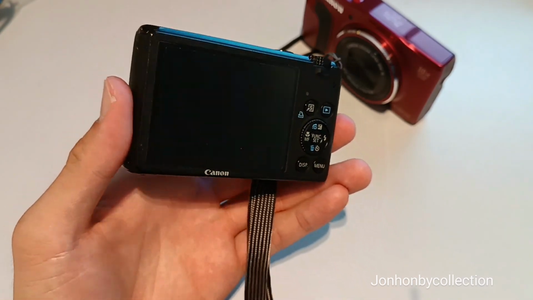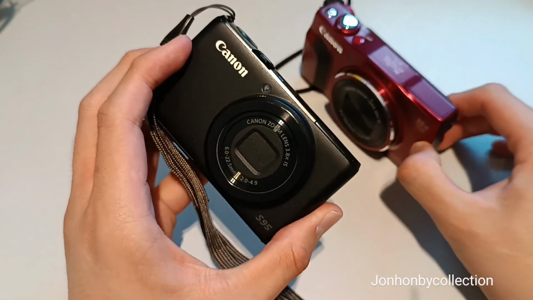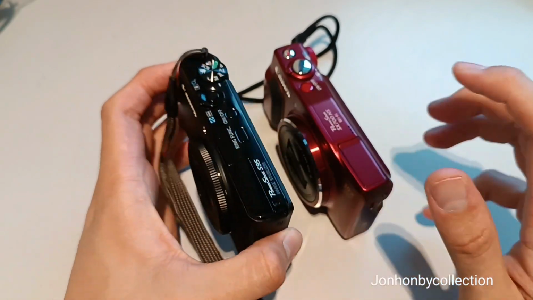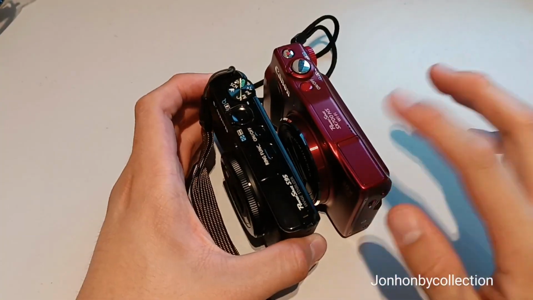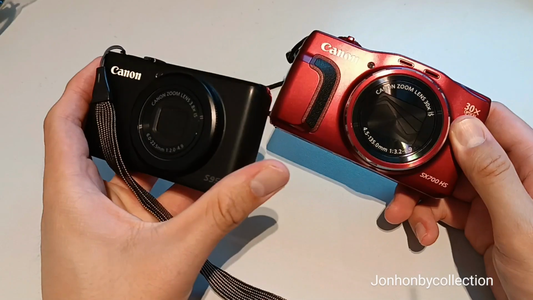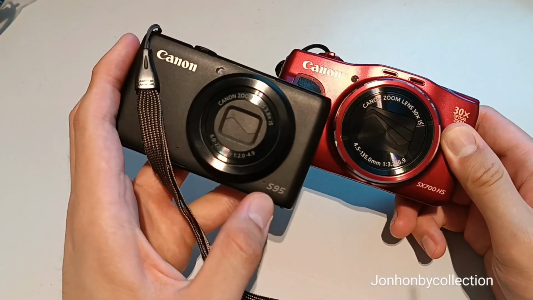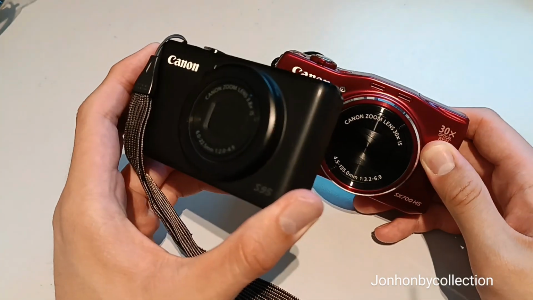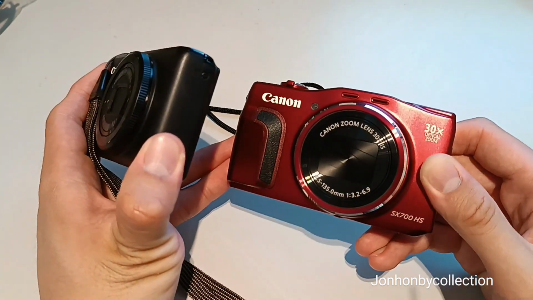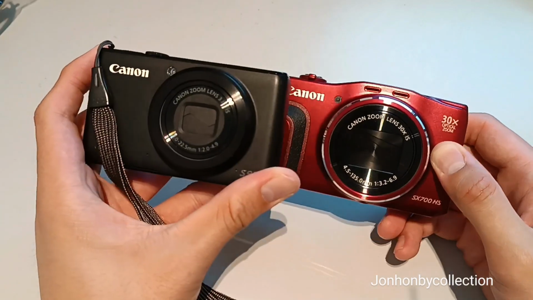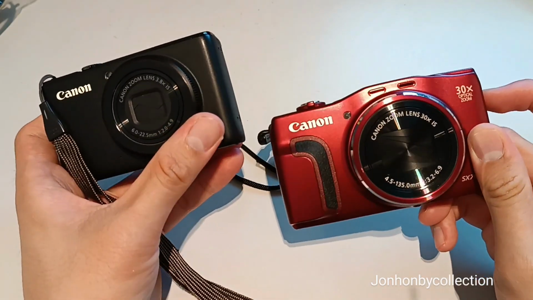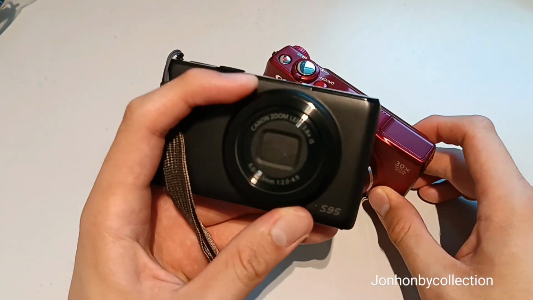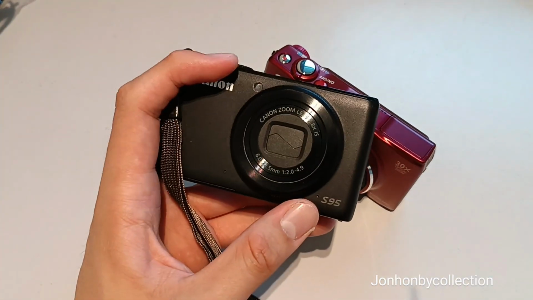So recording wise, in terms of photos, this is 10 megapixel, this is 16 megapixel. This is the better quality, with the bigger sensor for this model. Then in terms of zoom, this camera has a 3.8 times zoom, whereas this camera has a 30 times zoom. So if you like to zoom into very far objects, you can use this. If you like more manual style adjustment, you can go for this quality.